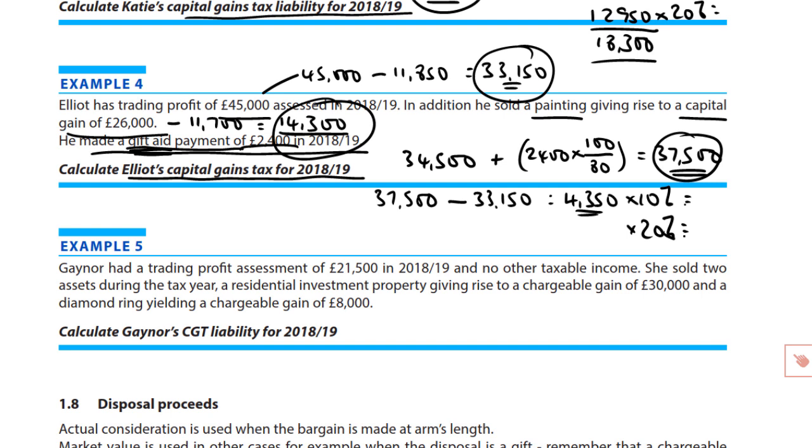And what was different about this one is not just that our taxable gains are partly within and partly outside of the basic rate band, but the basic rate band limit itself needed to be increased by the gross amount of the gift aid payment. That would be equally true, we said, if you had a personal pension contribution where the gross amount of that would also have extended that basic rate band. So check that out with the answer, please, and then come back and we'll do one more example to take us through to the end of this particular session.